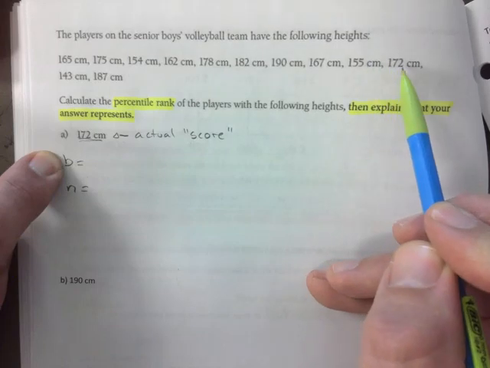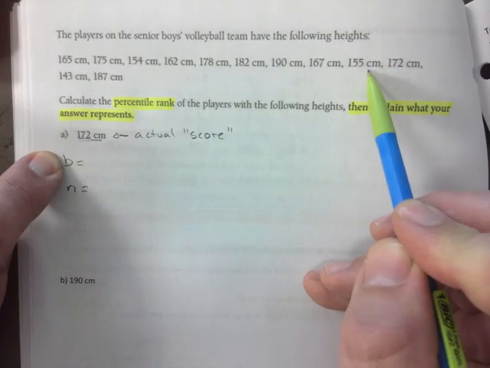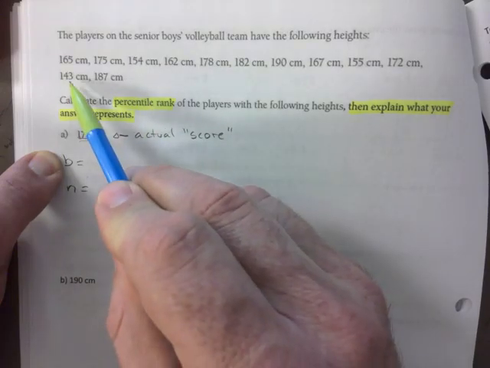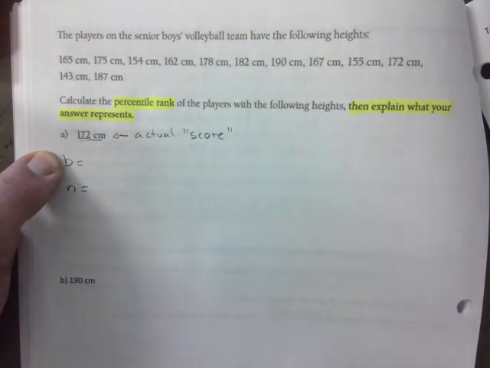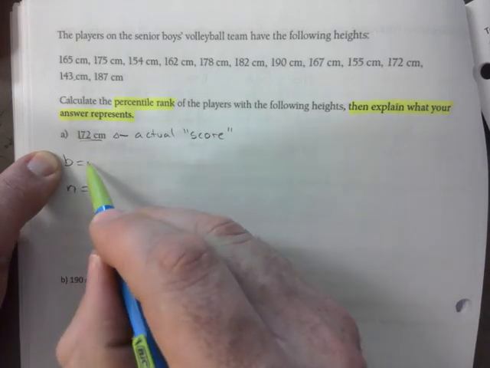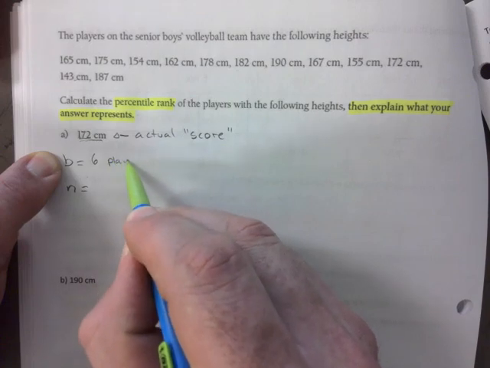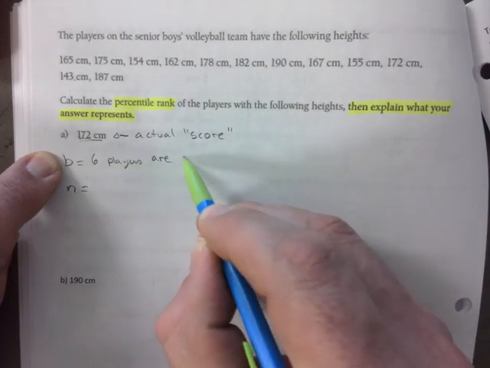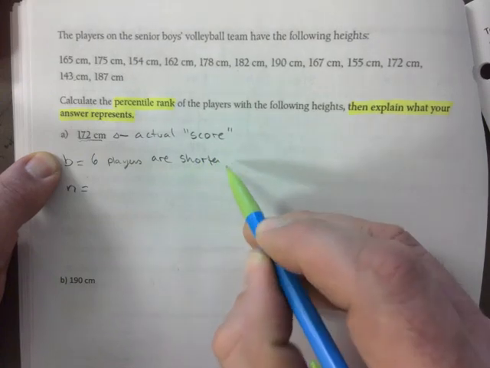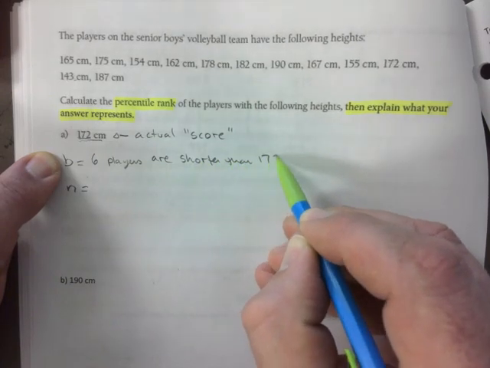Can I count 172? Nope. So 5, 6. I counted 6. And I'm right. That's good. 6 players are shorter than 172 centimeters. You don't have to do this later on.